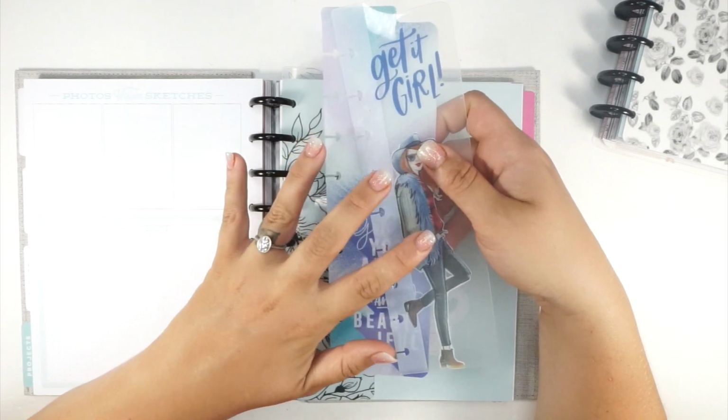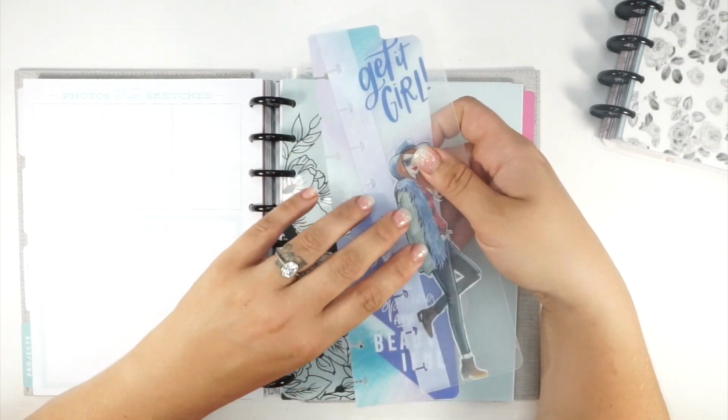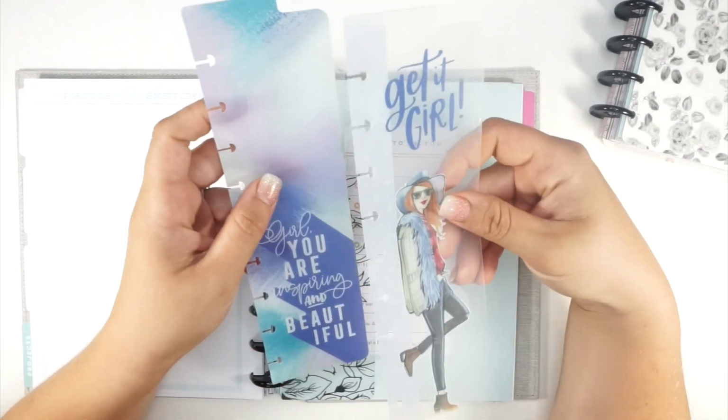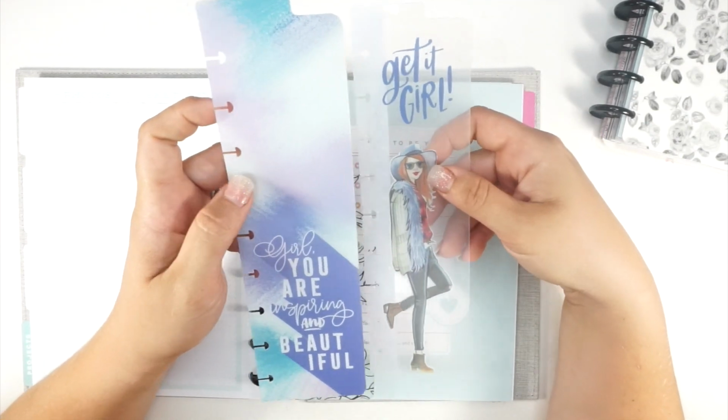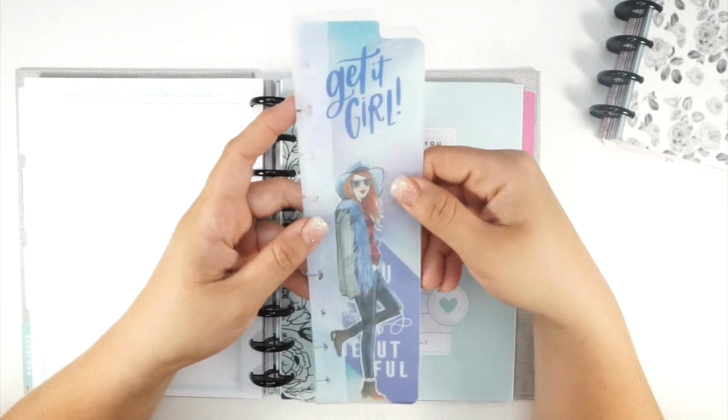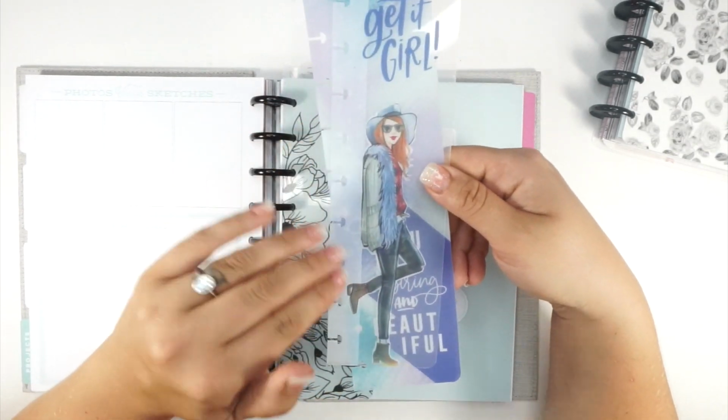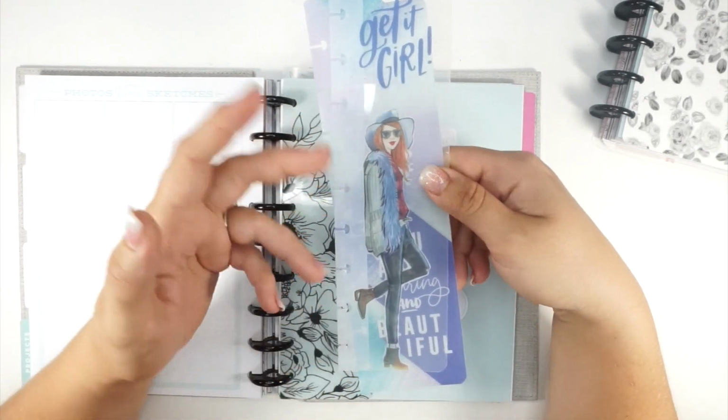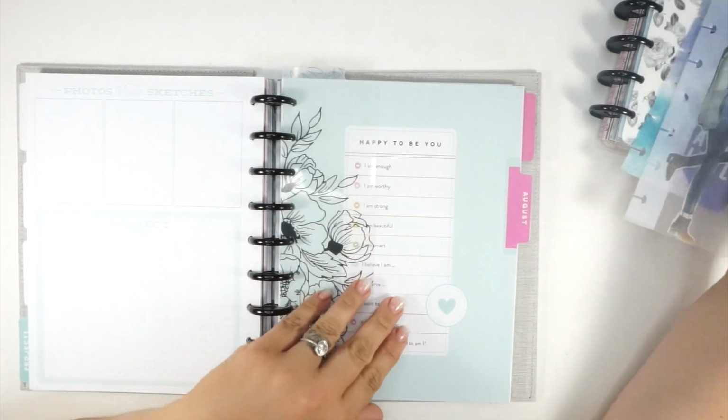I would just search bookmark or dashboard when you get onto their site to find something like this. You may not be able to find these particular patterns, but they do keep this style of thing in stock pretty regularly. So that's what I use.